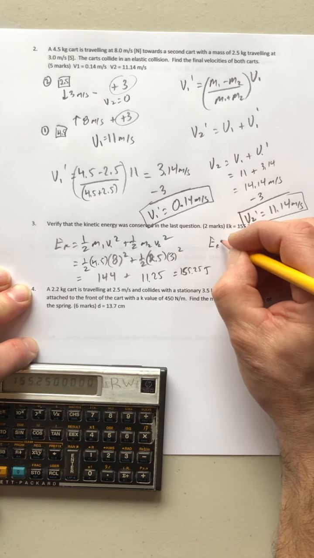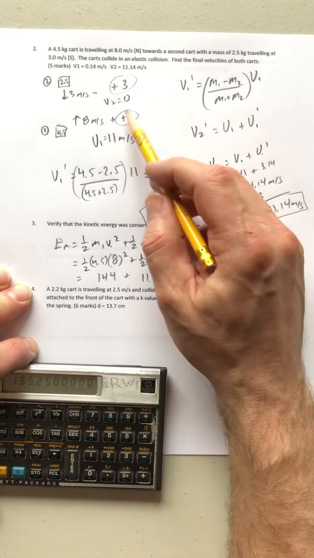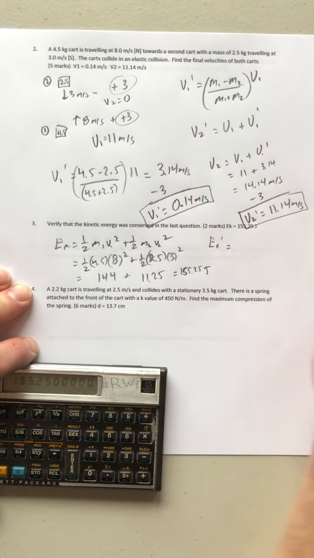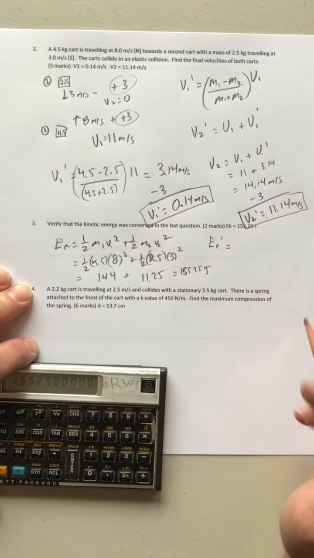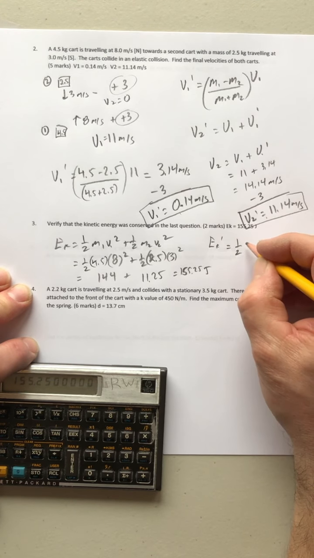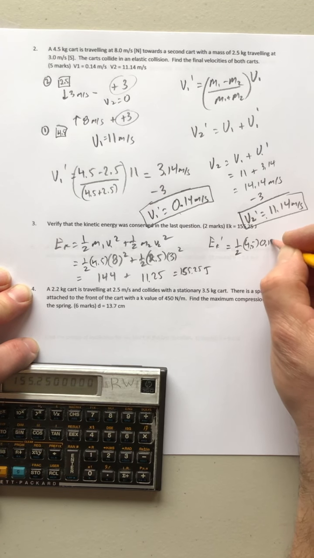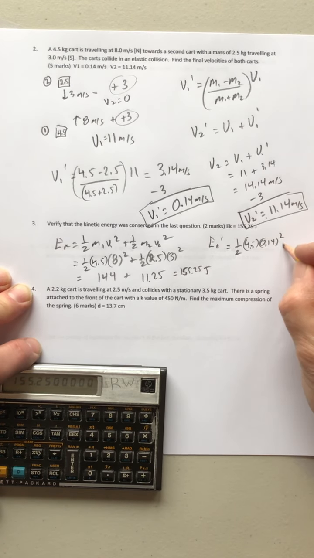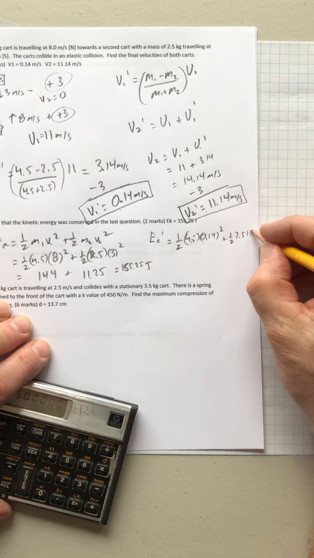I'll call this one EK primed. It will be these two added together again. Don't use the velocities you adjusted though. Not the 11 and 0, not the minus 3. You have to use the actual ones. So go to these guys here, 0.14. So this will be 1/2, 4.5, 0.14 squared, plus 1/2, 2.5, 11.14 squared.